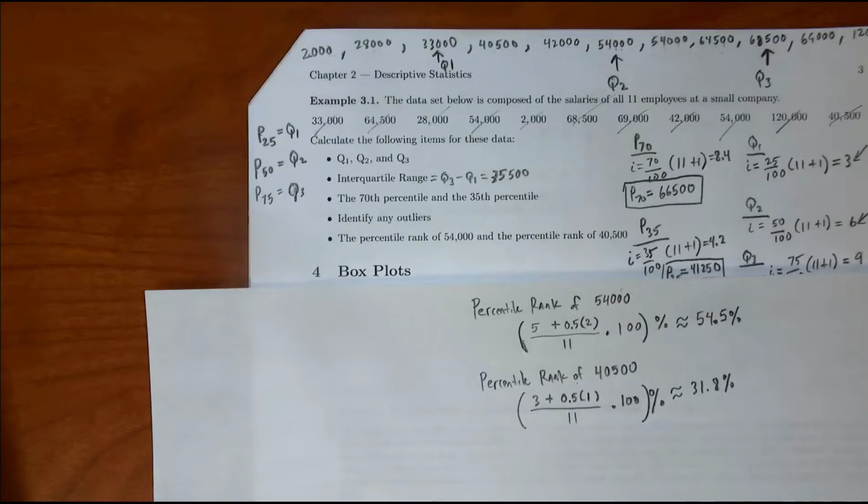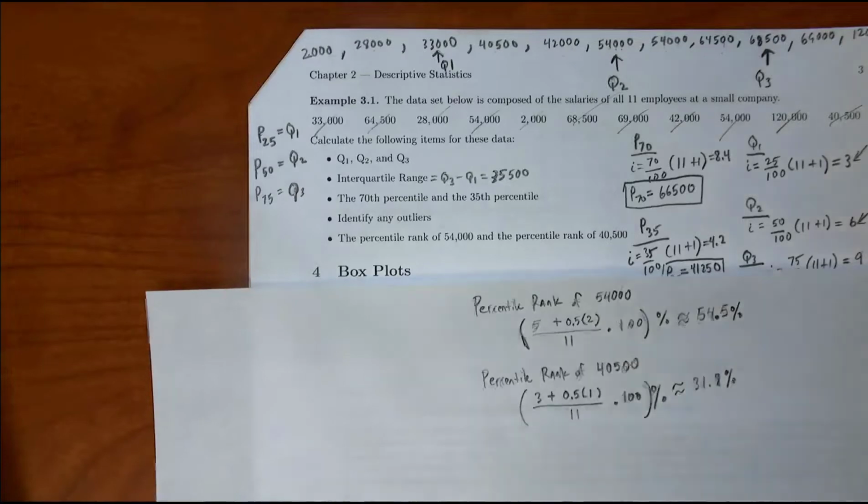Percentiles, of which quartiles are a specific type, are usually an observation such that some percent of data are below it. And they're not always in the data set.